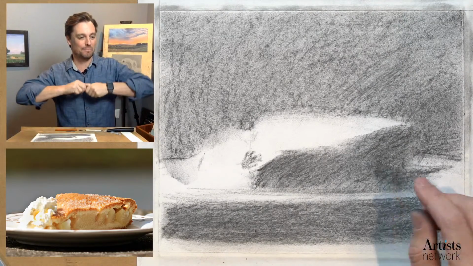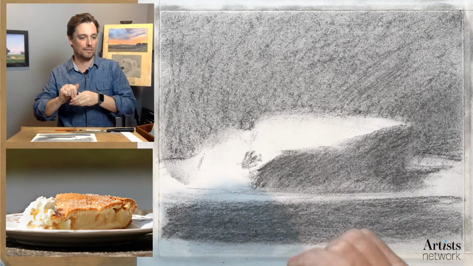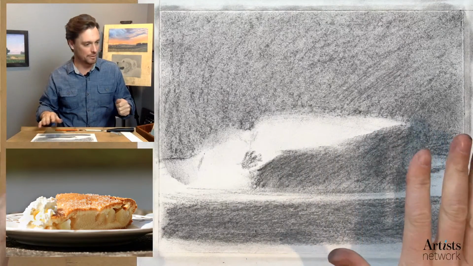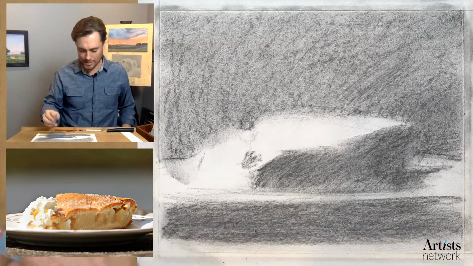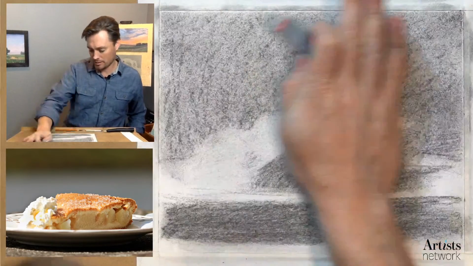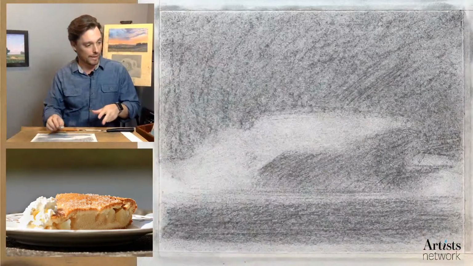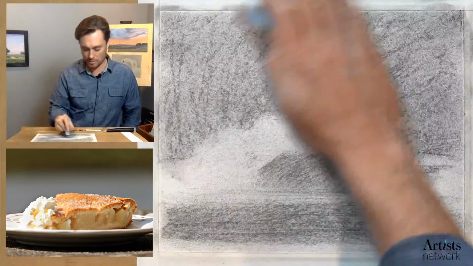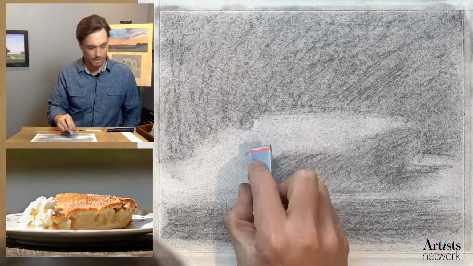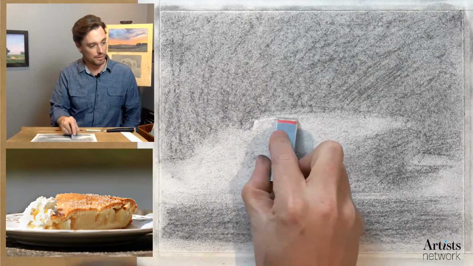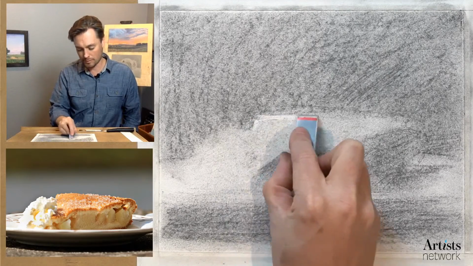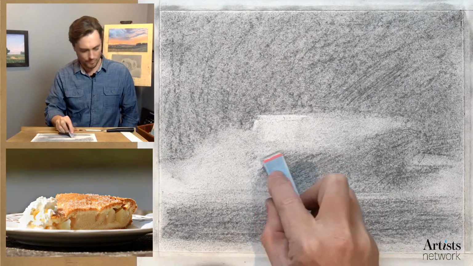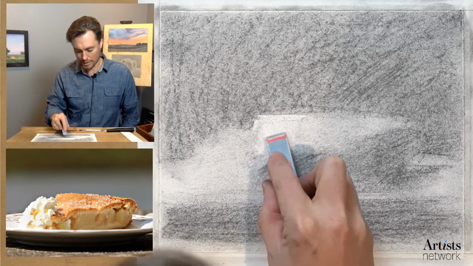So, all right. Now that this is blocked in, let's see, what do I want to do? I think I'm going to pull out my eraser. I'll wipe this down, pull out my eraser. You can see how quickly, just with the palm of my hand, just laying down some kind of value there. I'm going to use my eraser to do some subtractive drawing, and now really focus on the shape of this upper portion of the pie.